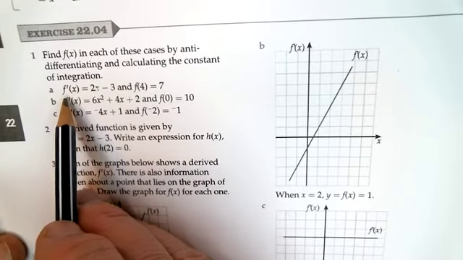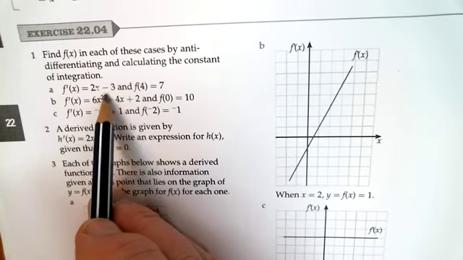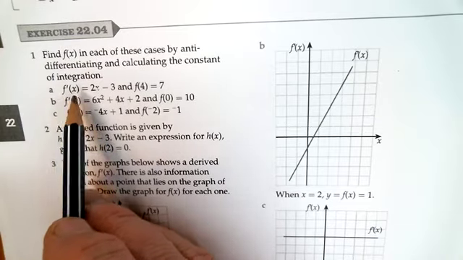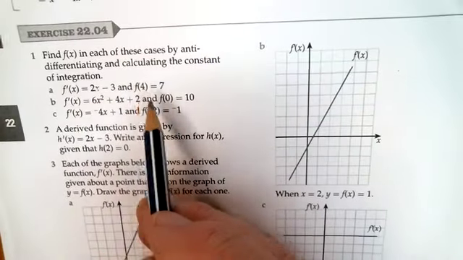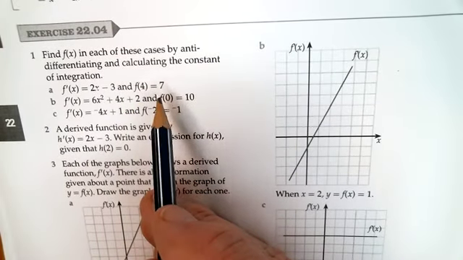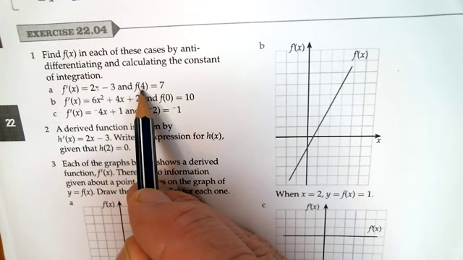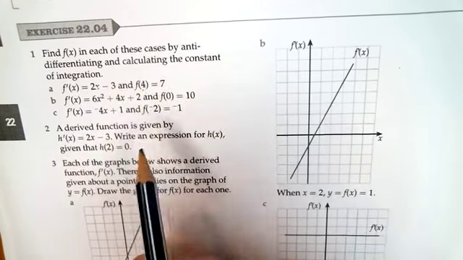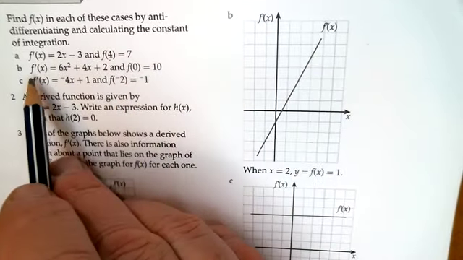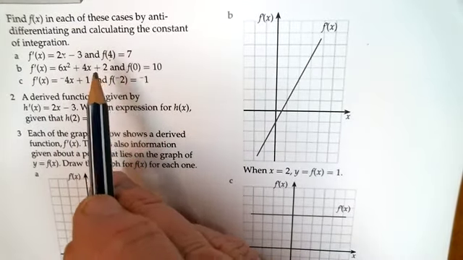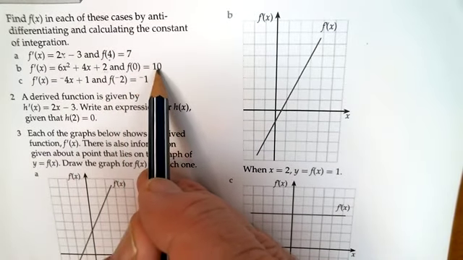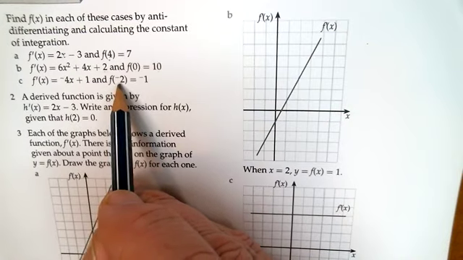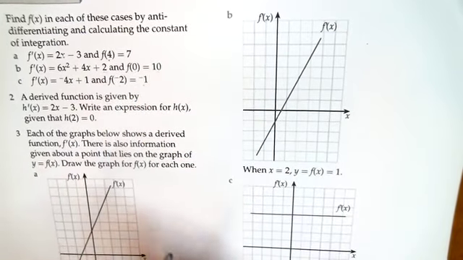So we've got an already differentiated equation here. We had the original equation, it's been differentiated, and we've got an actual point on here. We know that when x is 4, the function, or if you like, y, will equal 7. The same is true for the other ones as well. For this differential equation, when x is 0, y is 10. Here, when x is -2, y will be -1. And that's all that means.